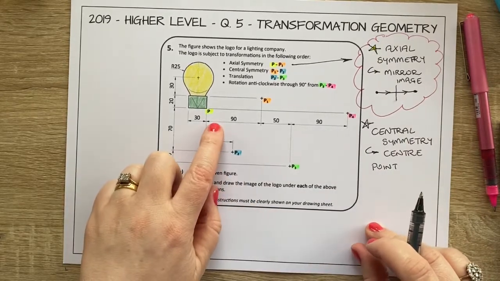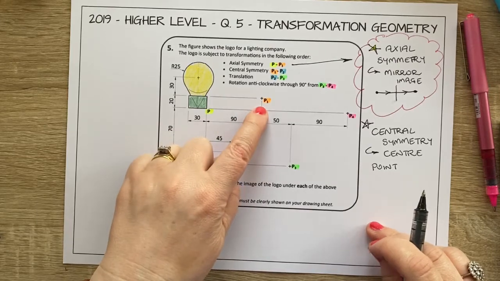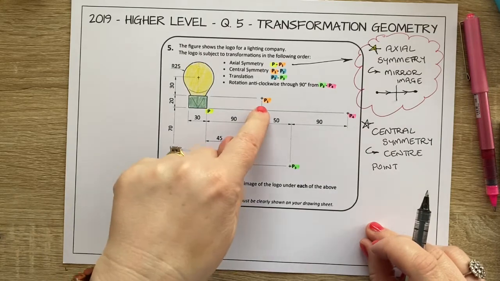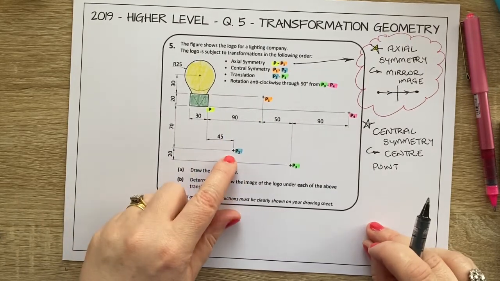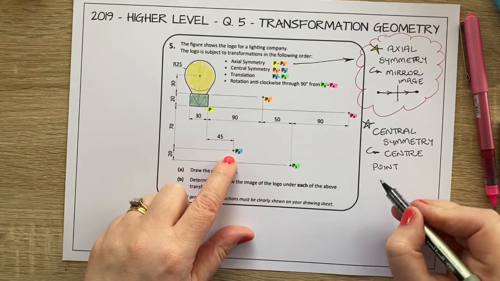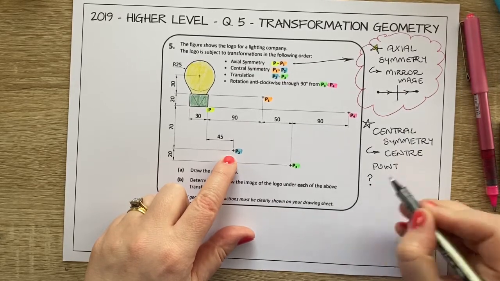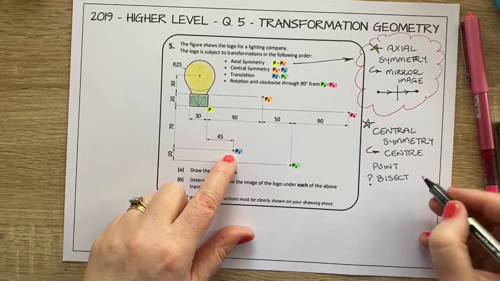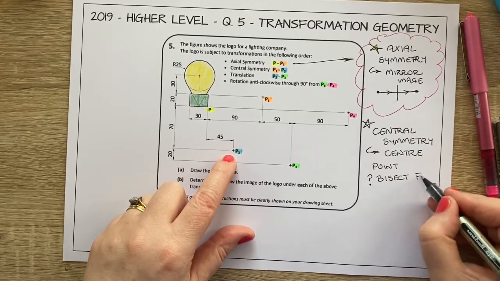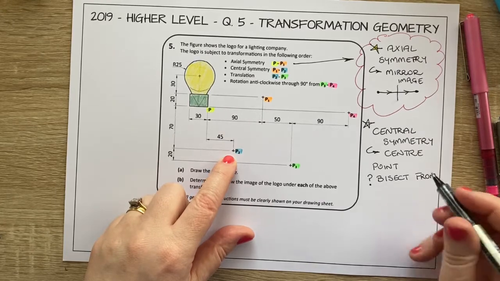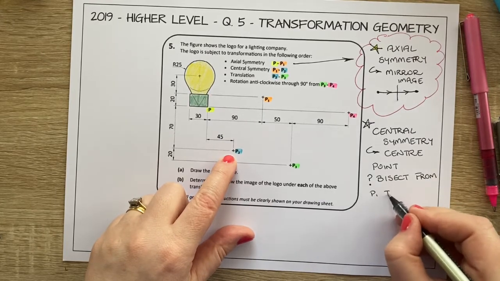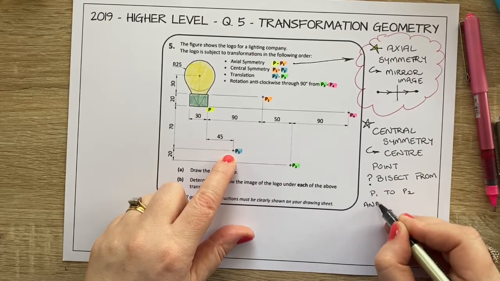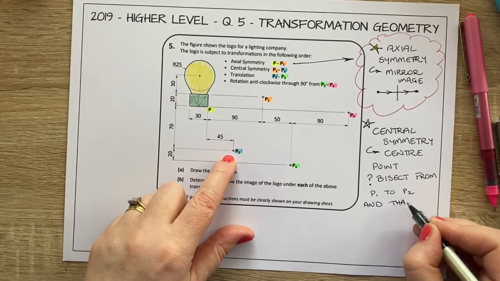So if I go back over here for a minute, we'll have moved P to P1 as a mirror image. So in other words, there'll be a line here at 90 degrees, but I'll go into more detail on that when we're drawing in a minute. P1 then will move to P2 through a central symmetry, which means a center point. So what are you going to have to do? Your job, your question mark, is to bisect from P1 to P2. And that point is the central symmetry point, the center point.